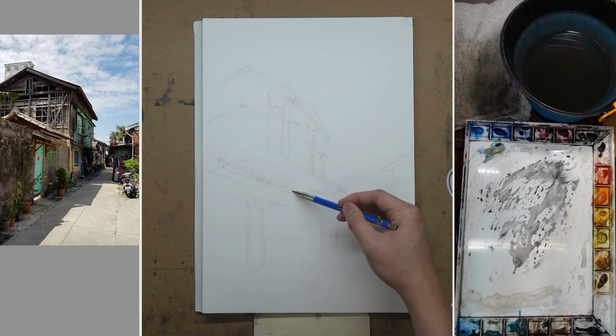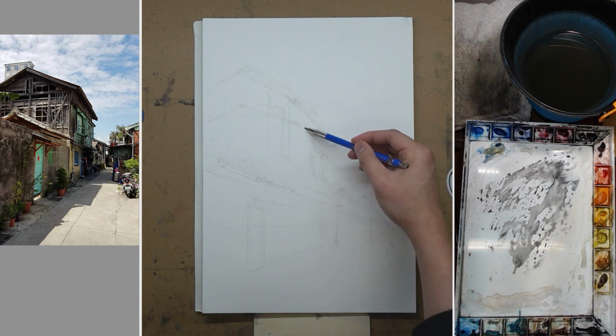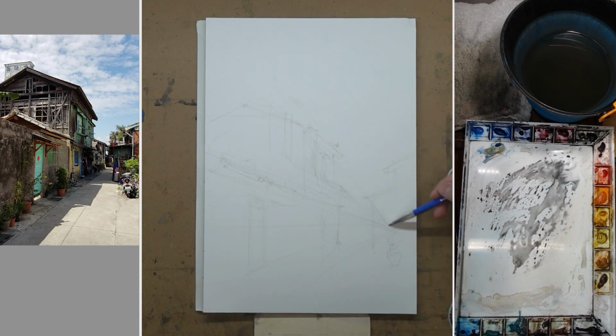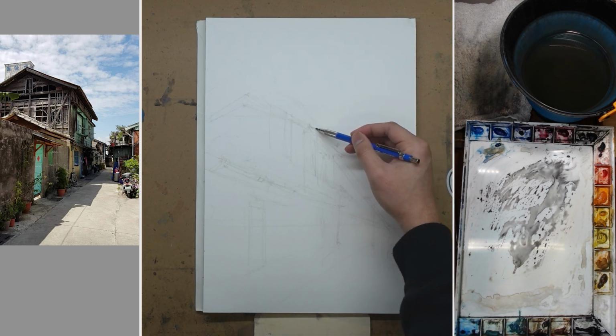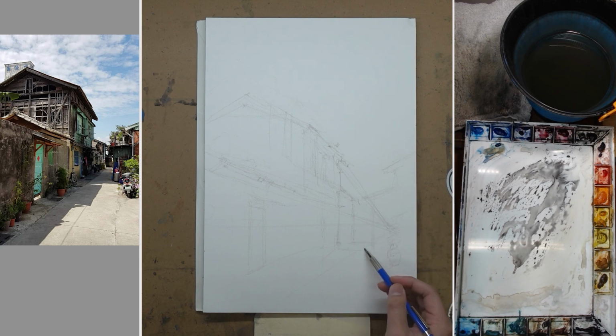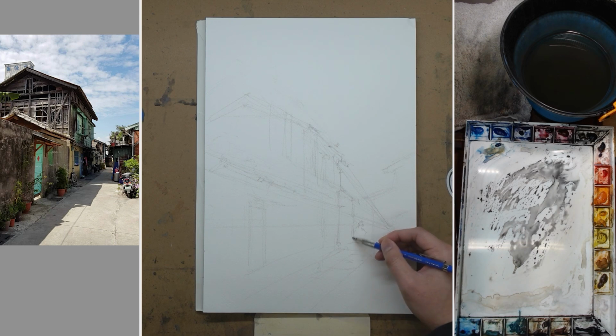So for this specific scenery, I spent quite a bit of time doing the drawing because it is an alleyway, so perspective becomes pretty important. Now it's pretty obvious that this photo is taken by a phone camera or a very wide angle lens. So when you're doing the perspective drawing, you do need to compensate for that a little bit. Make sure that the perspective is not that extreme.